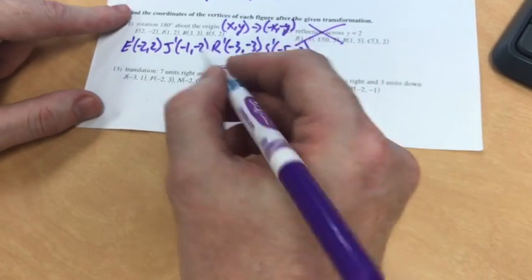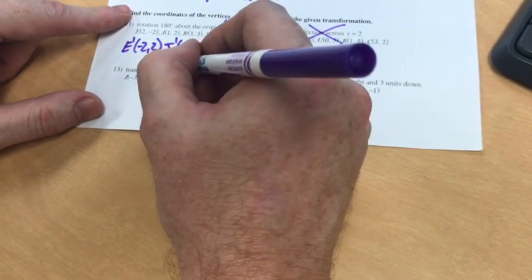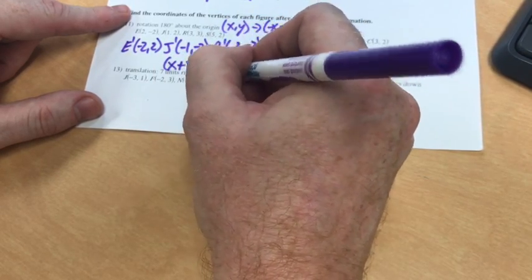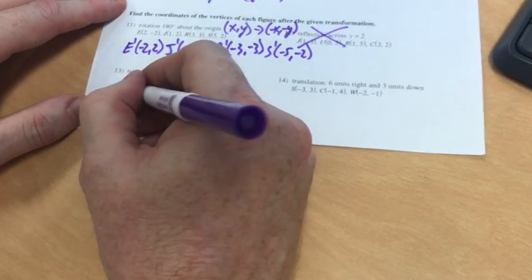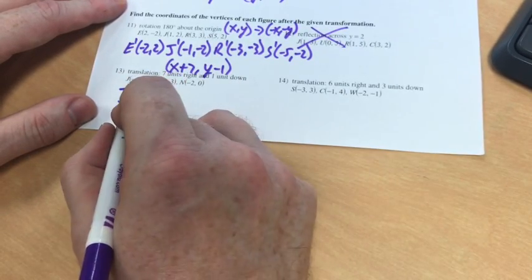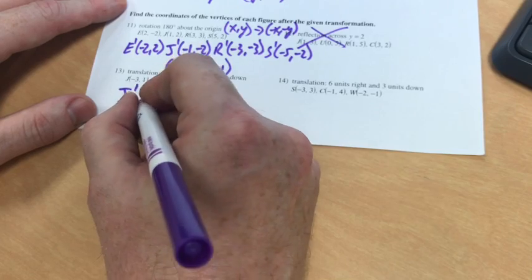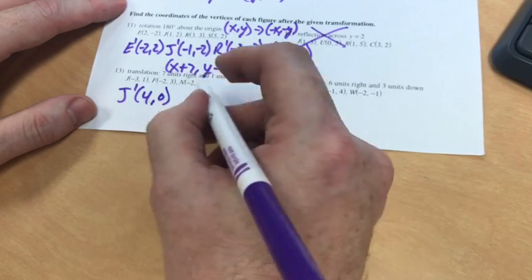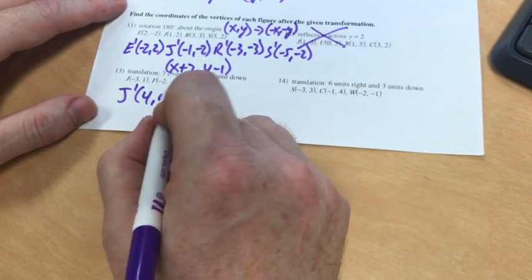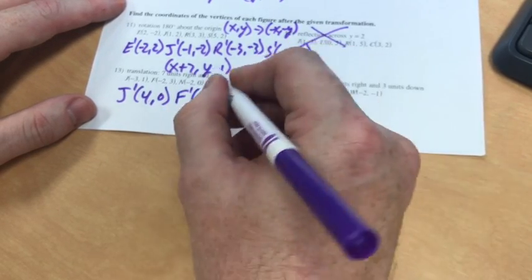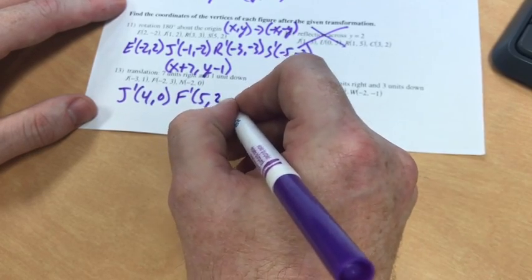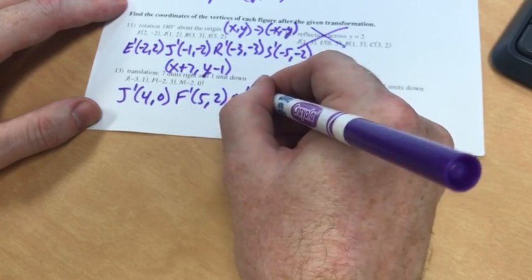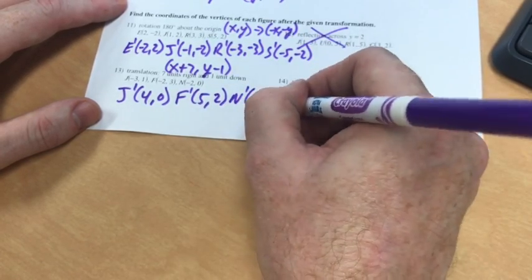Now, a translation. 7 units to the right means X plus 7. 1 unit down means Y minus 1. So for each of these points, I am going to add 7. So -3 plus 7 becomes a +4. Down 1, 1 minus 1 becomes 0. F prime, -2 plus 7 becomes a +5. 3 minus 1 becomes 2. N prime, negative 2 plus 7 becomes 5. 0 minus 1 becomes negative 1.